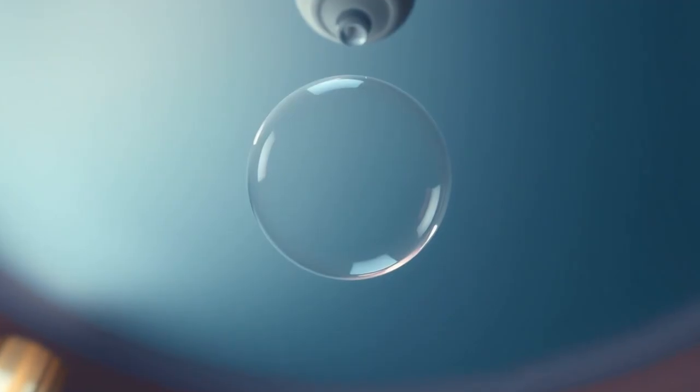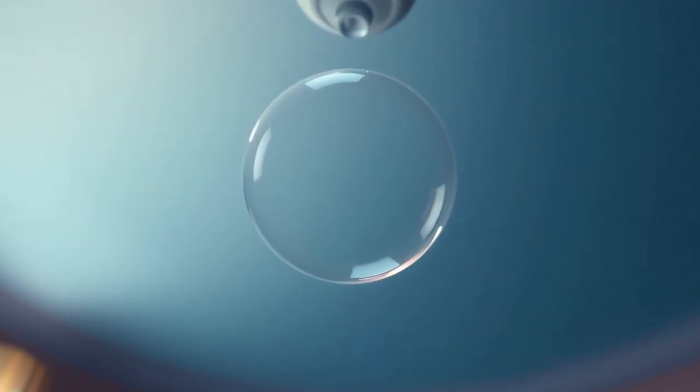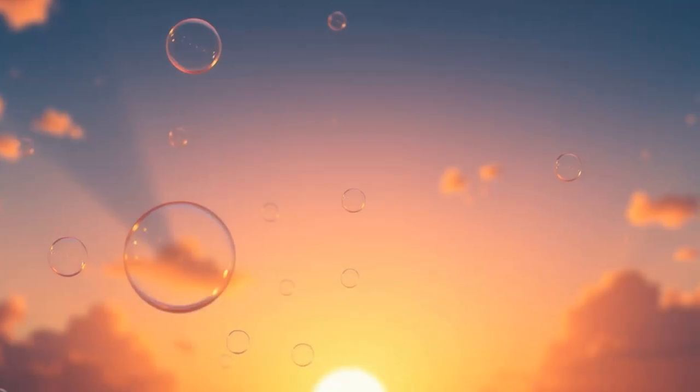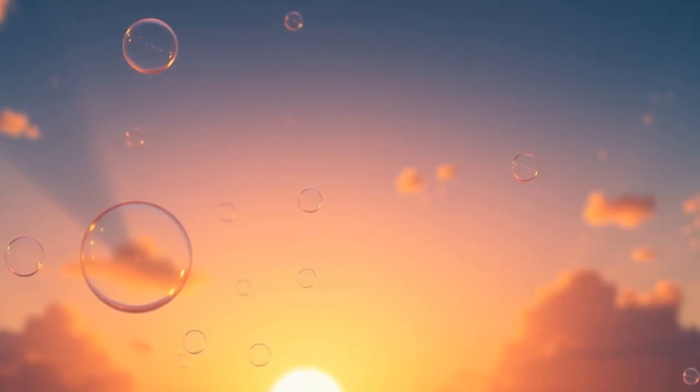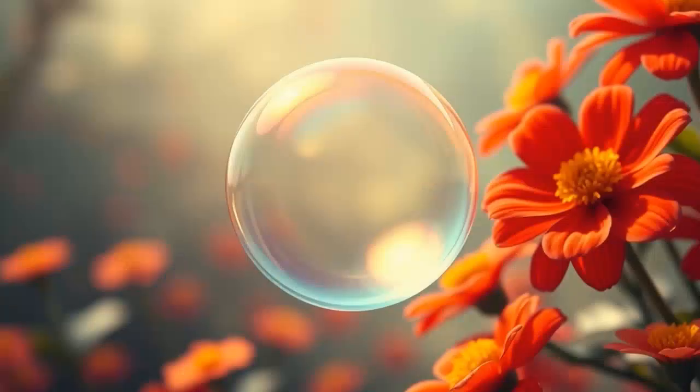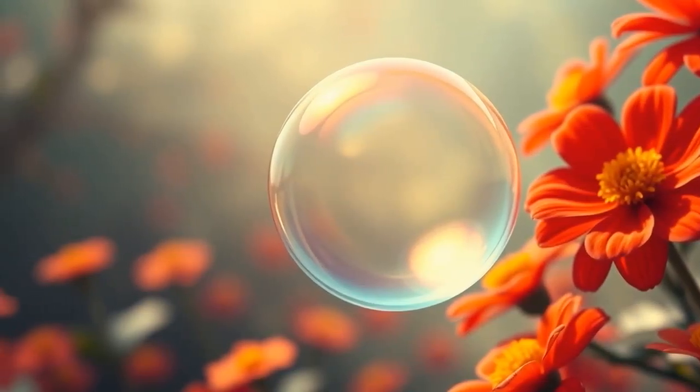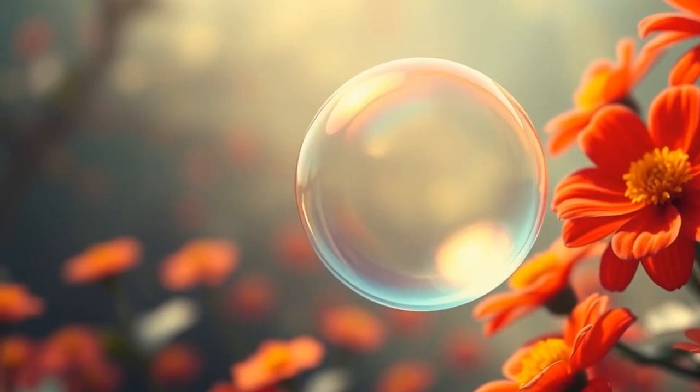Bubbles are very light because they are mostly filled with invisible, light air. Gravity pulls on bubbles, but the air around them helps them to float. If you blow a bubble gently, it will drift slowly through the quiet garden.